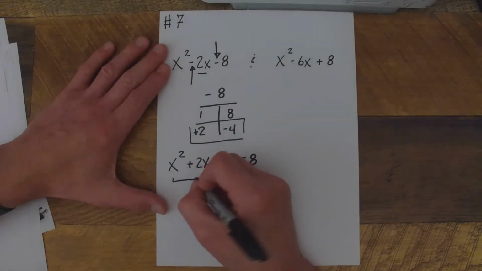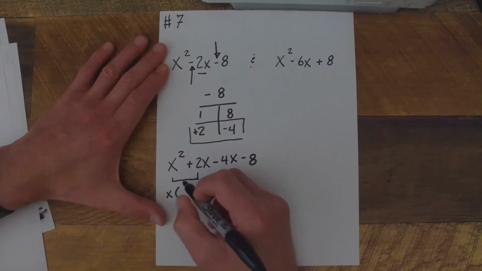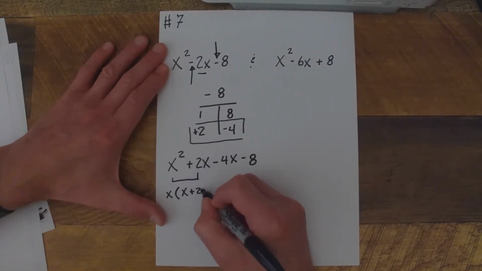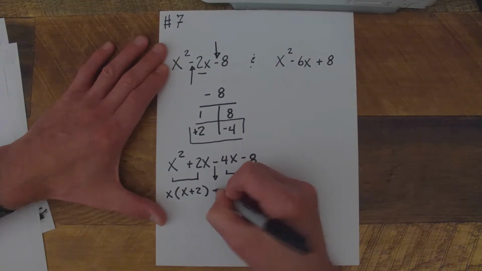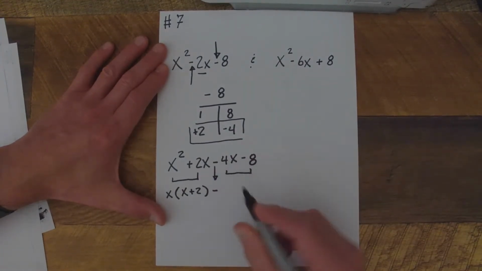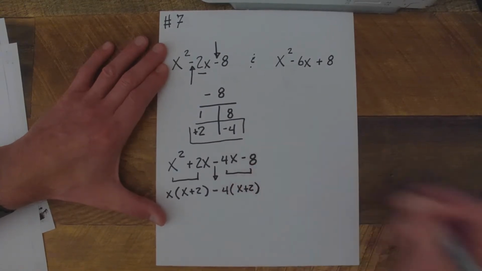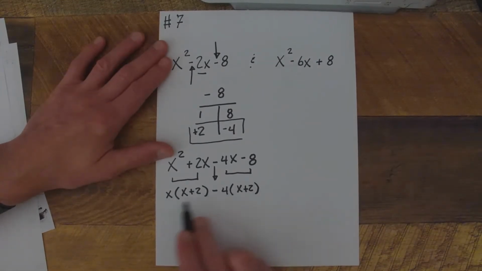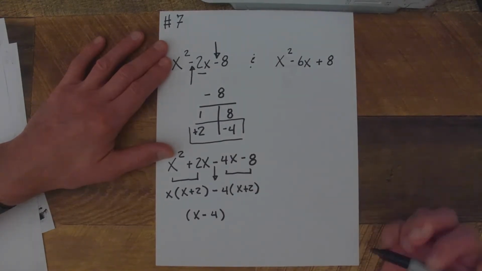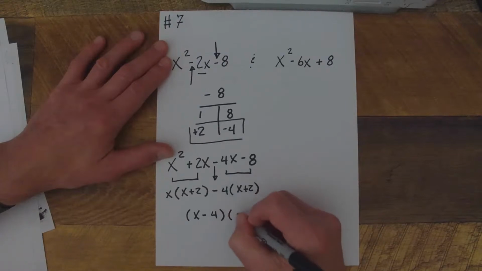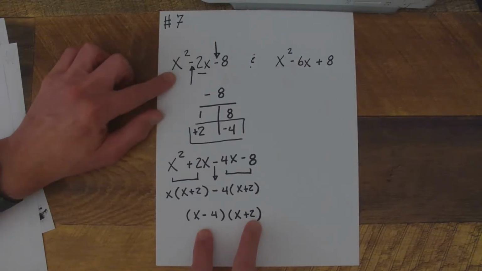Okay, now we want to factor by grouping. Out of this group, they have an x in common, so we'd factor that out. And that would leave us with x plus 2. Whatever this middle symbol is, bring it down, don't forget it. Out of this group here, we can factor out a 4, leaving us with x plus 2 again. Keep the outside terms in one set of parentheses. And then keep only one set of the matching parentheses. So that's what this trinomial factors to.